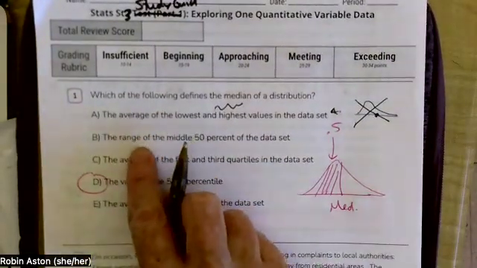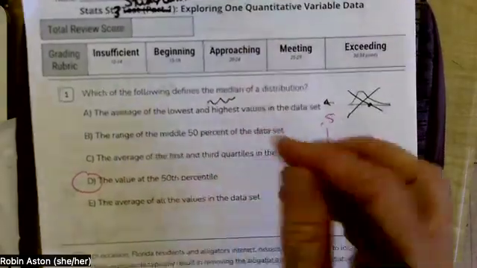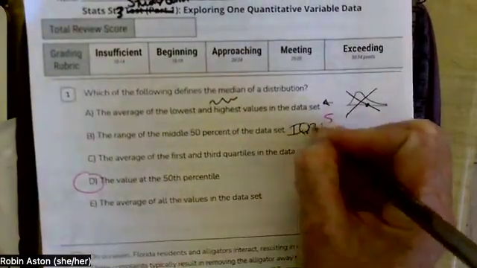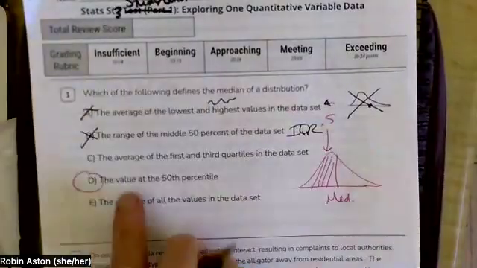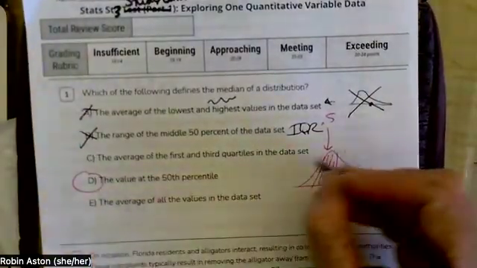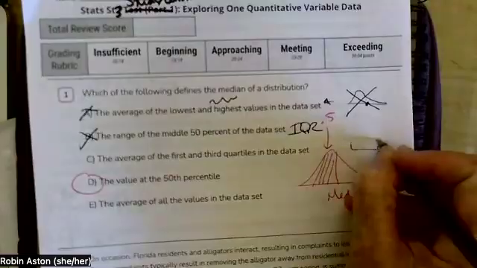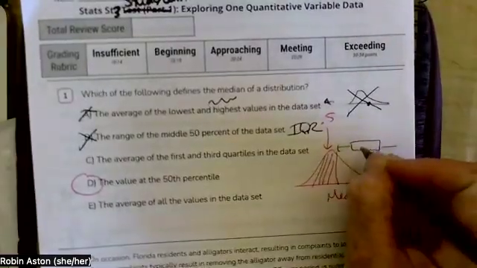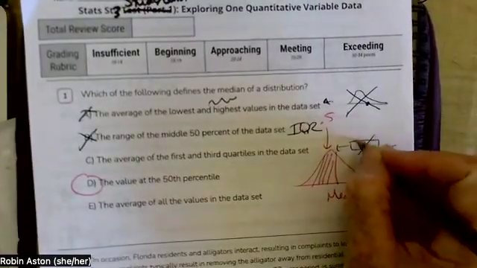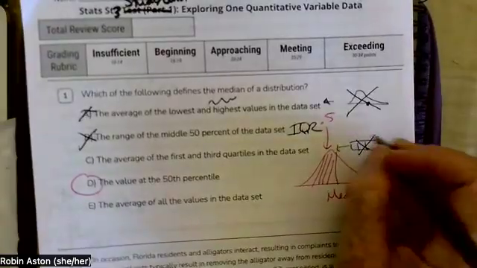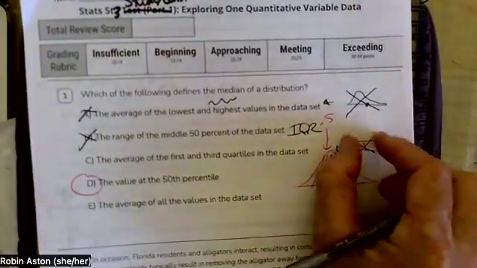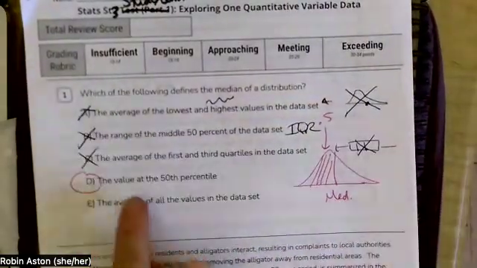The range of the middle 50%, this is referring to the IQR, so it is not that one. The average of the first and the third quartile, this is not true. This would assume that in a box plot, the median has to be in the middle. The median can be pulled one way or another, depending on whether there's some skew or not. So it is not that one.